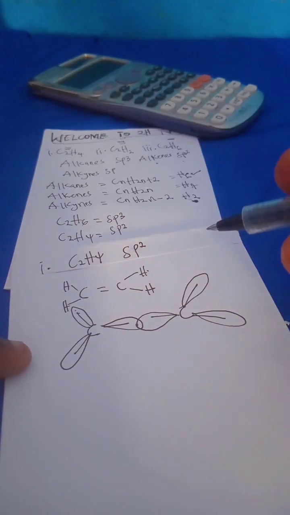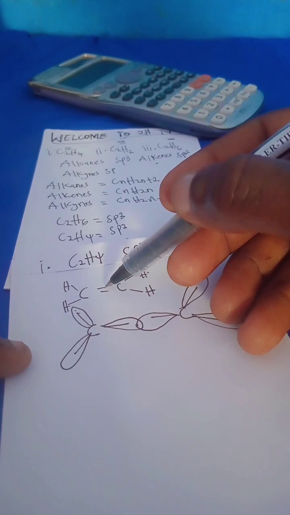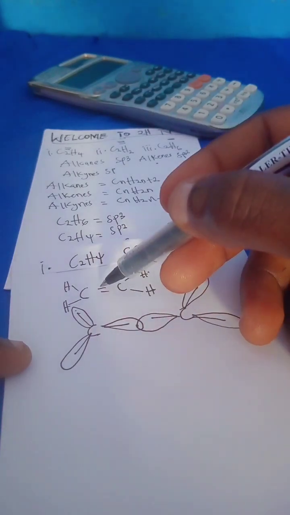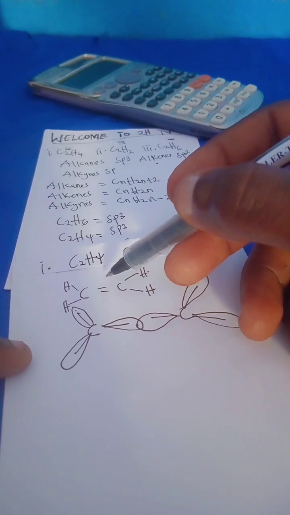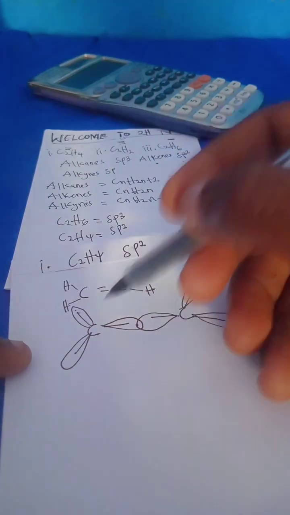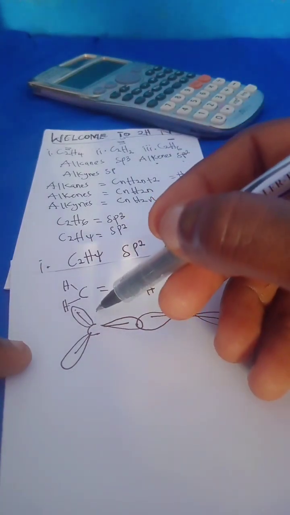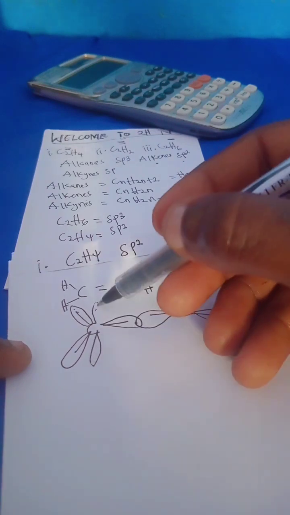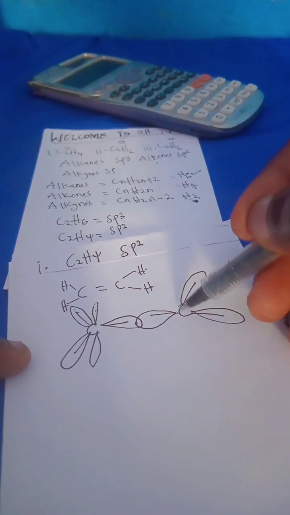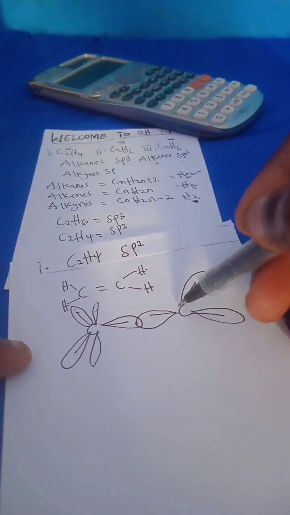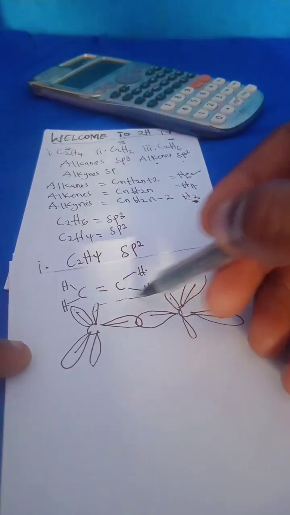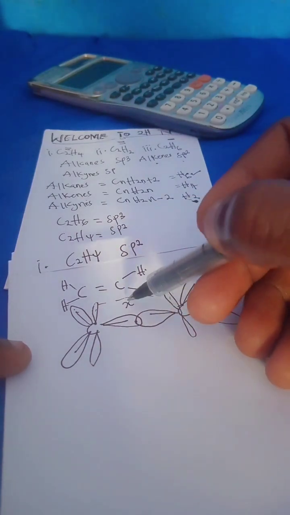Now you notice that you use only one of the bonds to form the hybridization, so one of the bonds is left. The carbon takes one electron, and this is how it looks. It has a dumbbell shape. Then one electron comes on each carbon, so this will bond with this to form a pi bond.